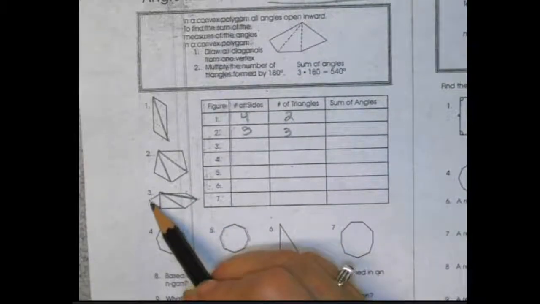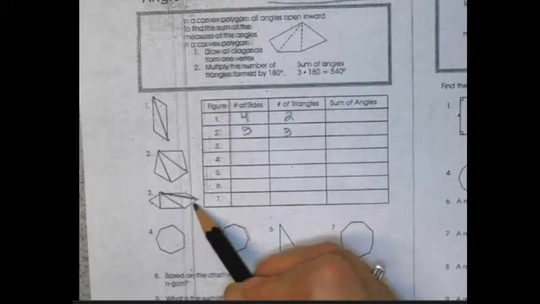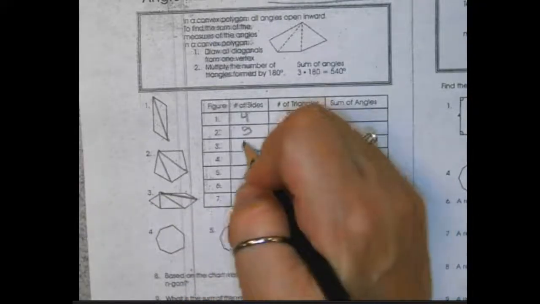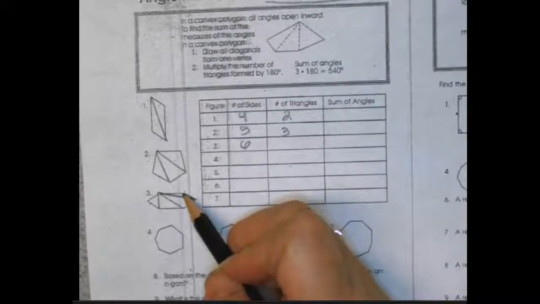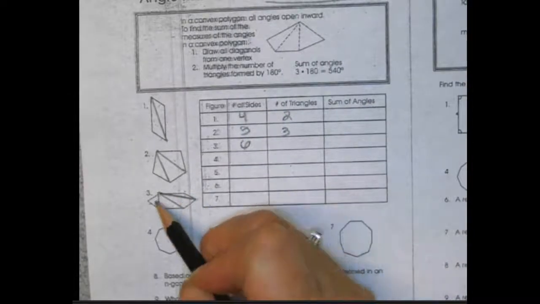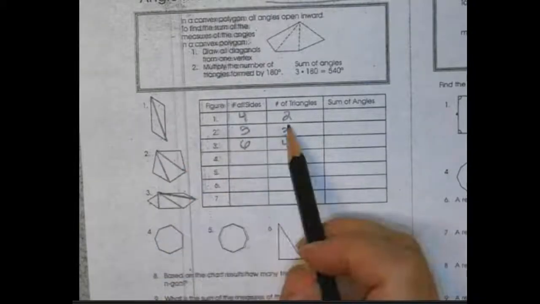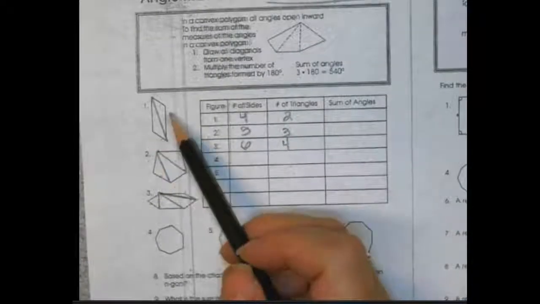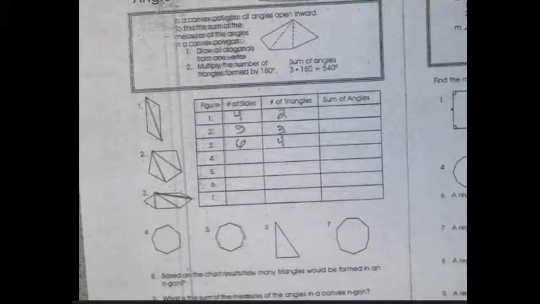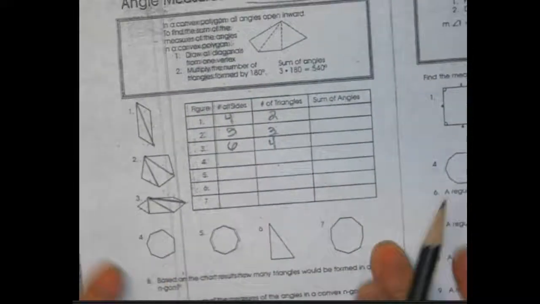So let's count our sides. I have 1, 2, 3, 4, 5, 6. And how many triangles did I create? That's one small one, 2, 3, 4. I have 4. Do you guys notice a pattern at all? 4 sides, 2 triangles. 5 sides, 3 triangles. 6 sides, 4 triangles.